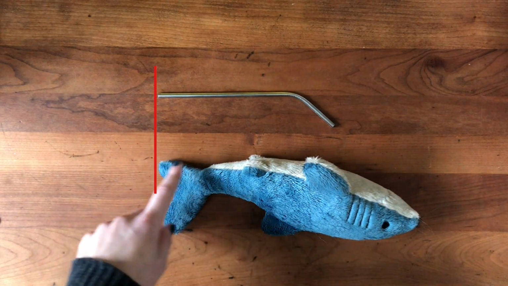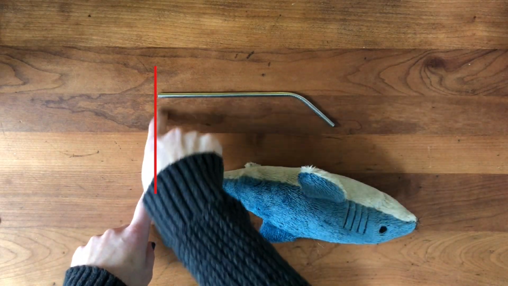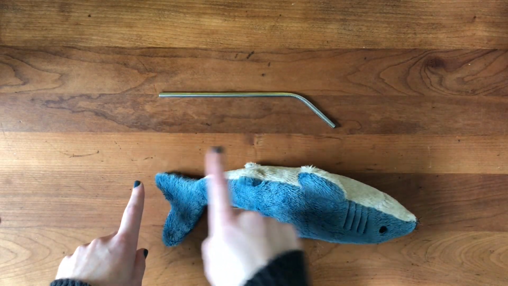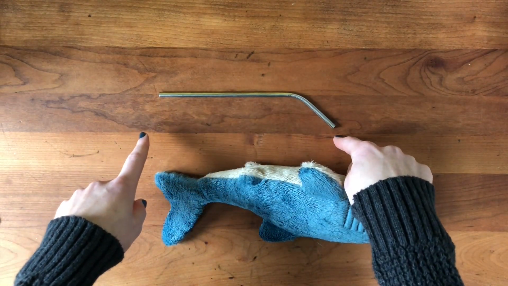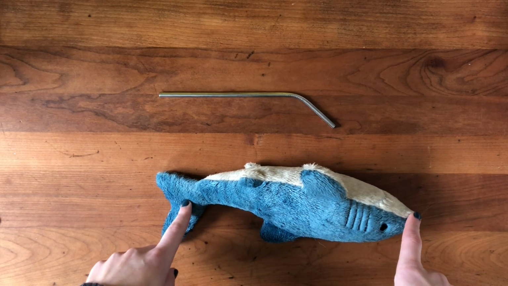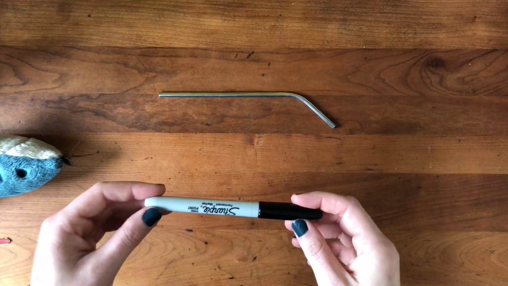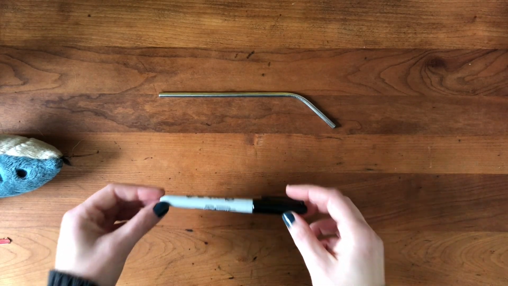See that the beginning of my objects are lined up. Okay, and now we can see that the metal straw ends first. So we can see that this shark is longer. I also found this Sharpie, so I'm going to compare to see if the Sharpie is longer than my metal straw.